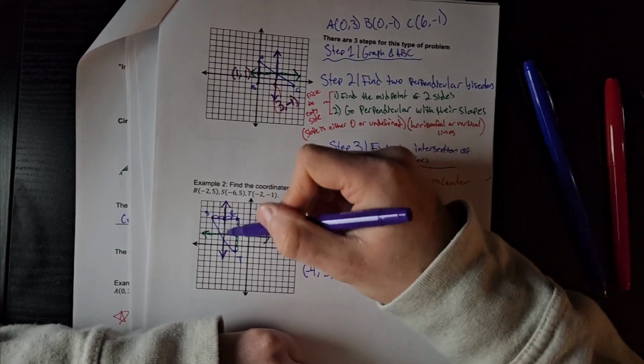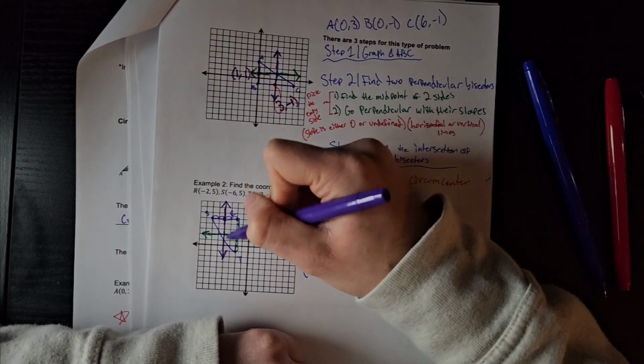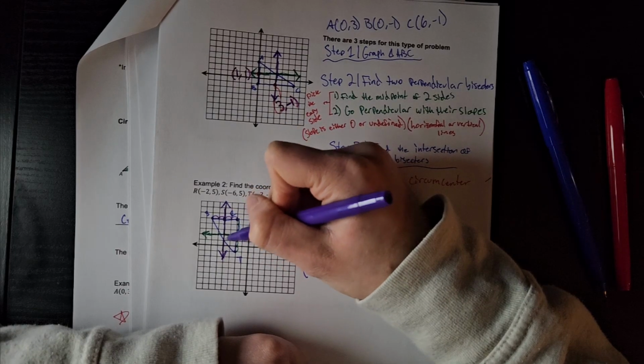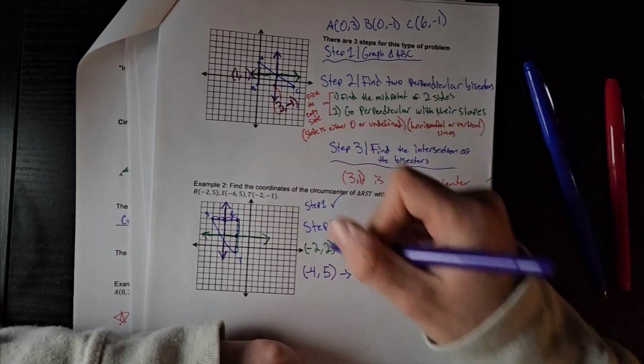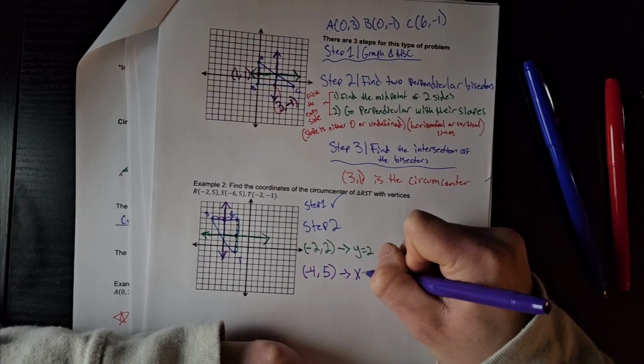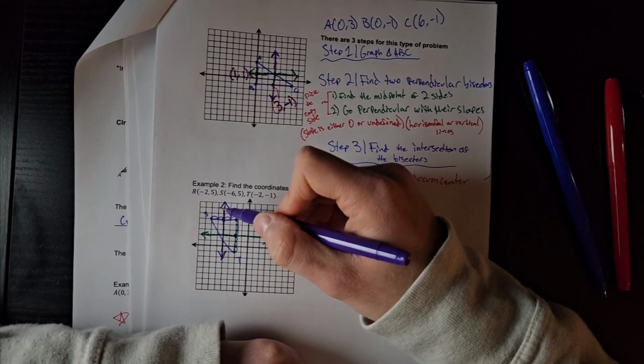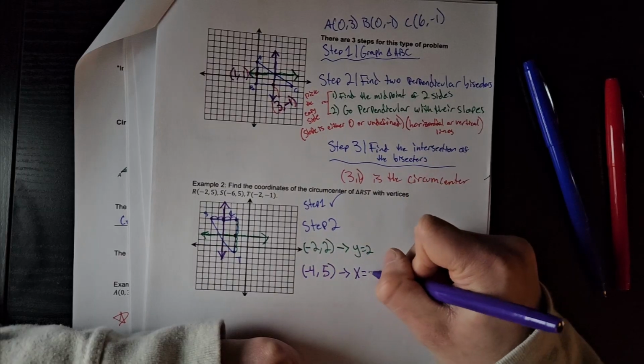Also, what this bisector would be. Since I'm going up and down, all of the x values are going to be the same. All the y values are changing. If all the x values are the same, that means I have an equation of x equals whatever x value I am working on. So in this case, it'd be x equals negative 4.